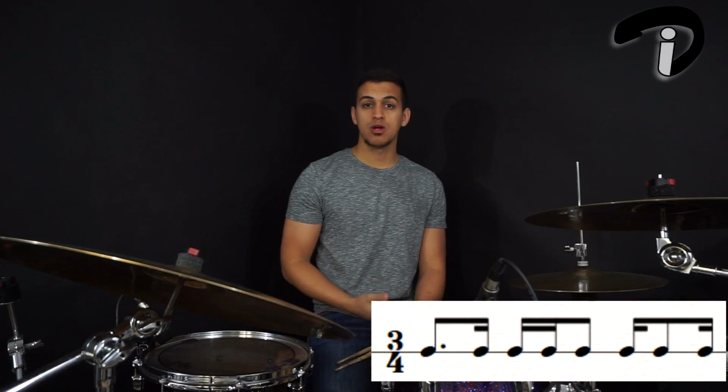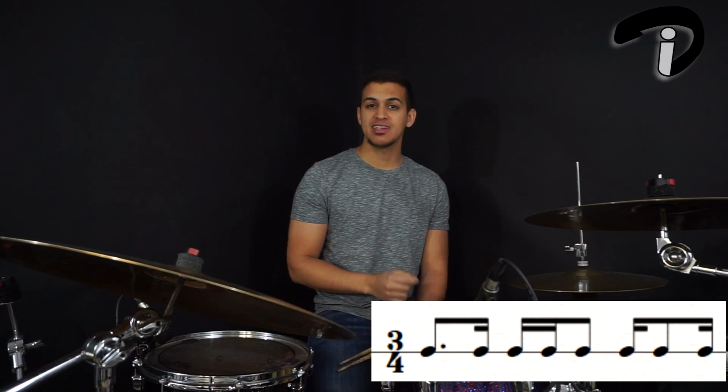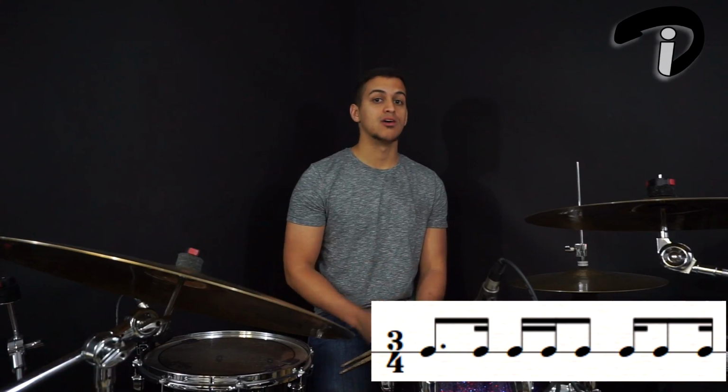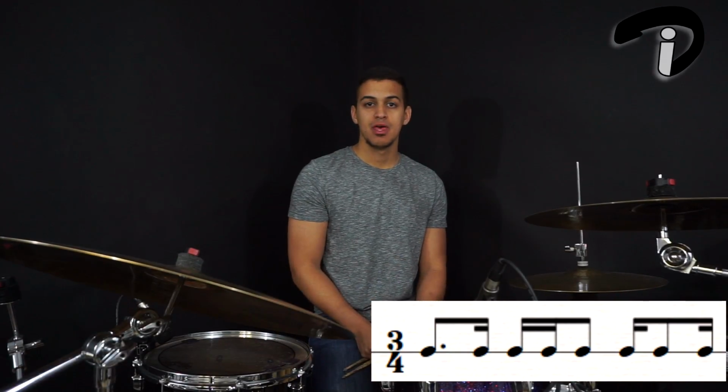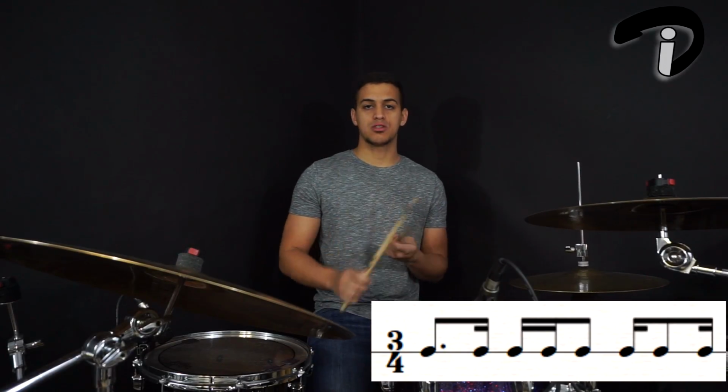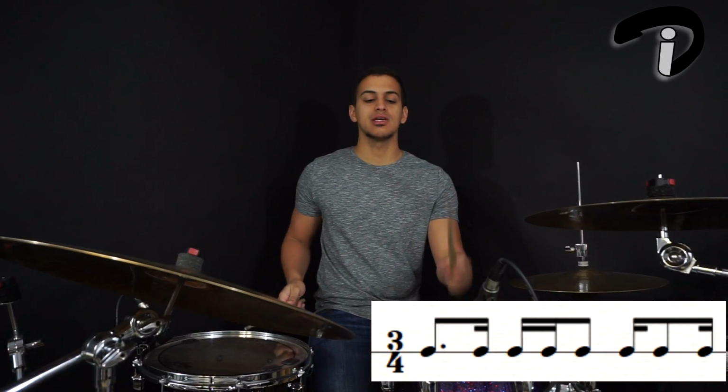Alright, let's go ahead and throw this bad boy on the kit. For beat 1, we're going to assign the floor tom to the dotted 8th note on the downbeat of 1. Now the 16th note that is on the "a" of 1 is going to be on the high tom. Now altogether beat 1 sounds like this.